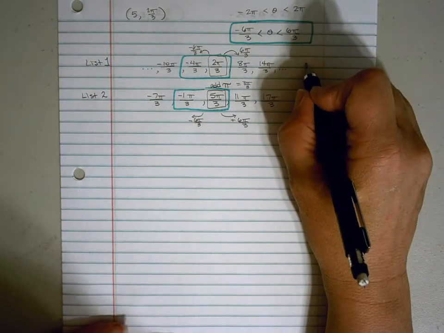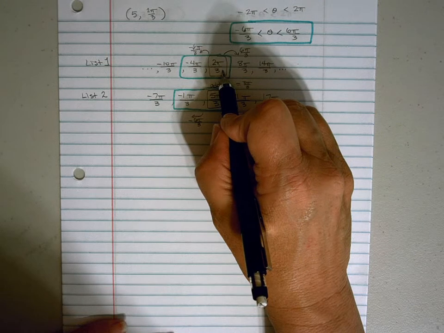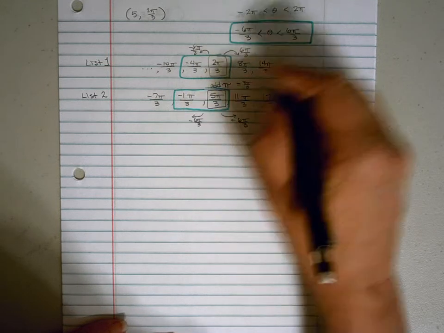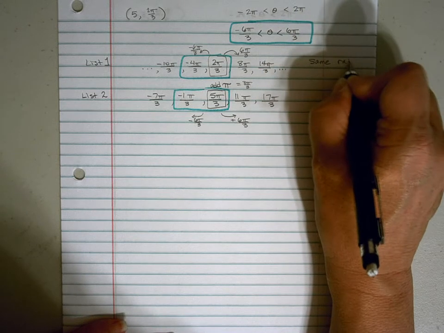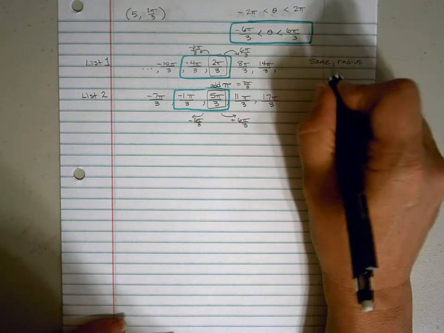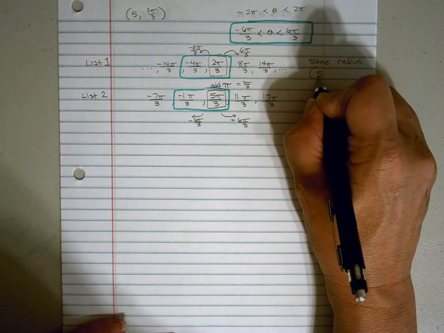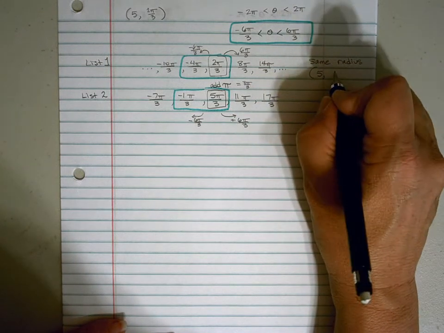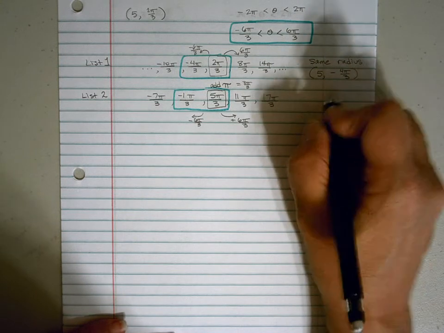Anything that's in our first list, the things that have a coterminal angle to the original angle, are going to have the same radius as your original angle. So my radius originally was 5, so I'm going to use another 5, and then I'll have my negative 4 pi over 3.